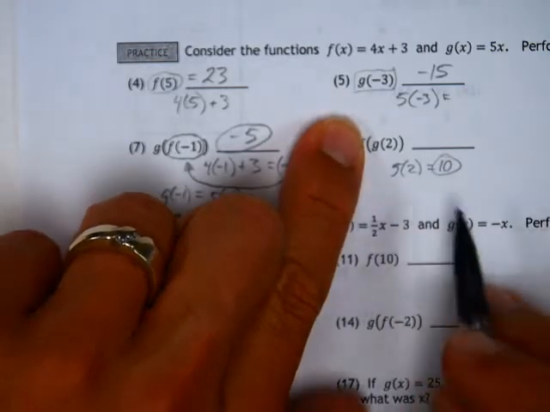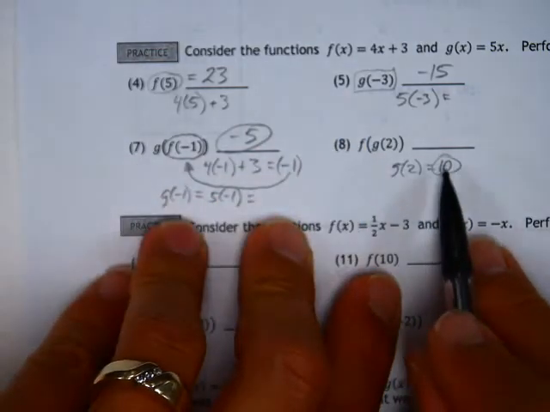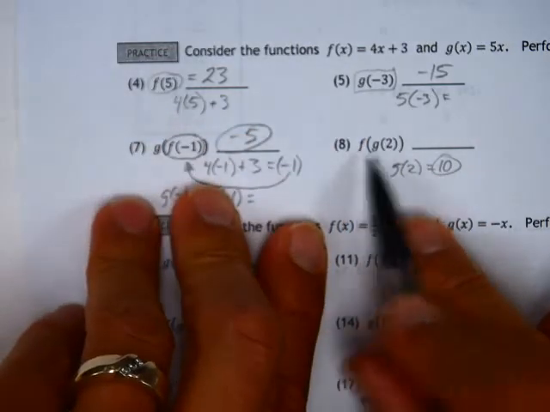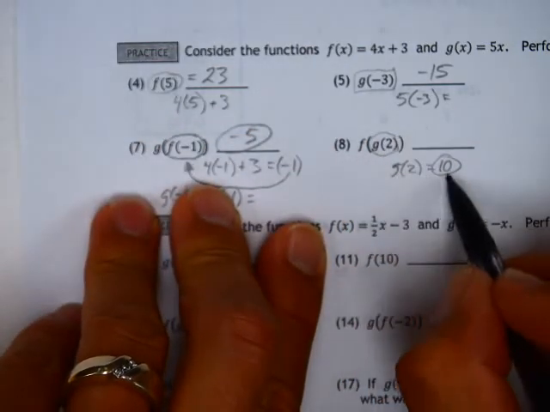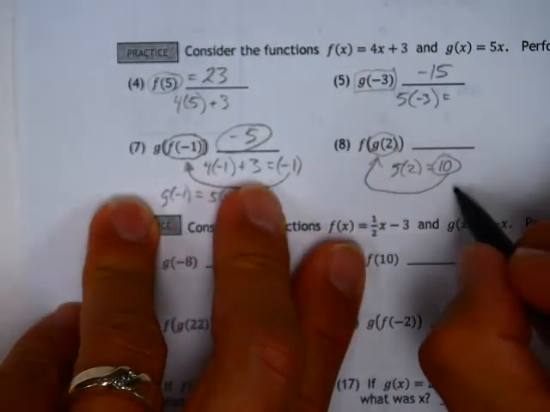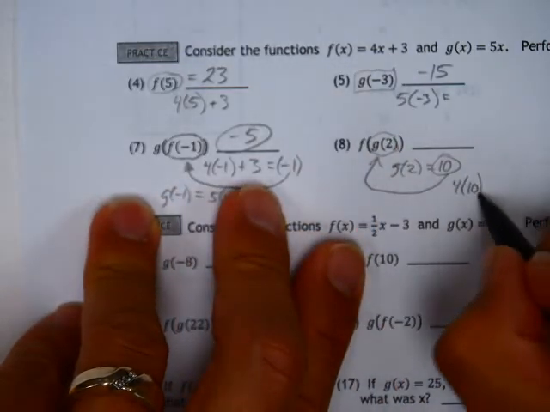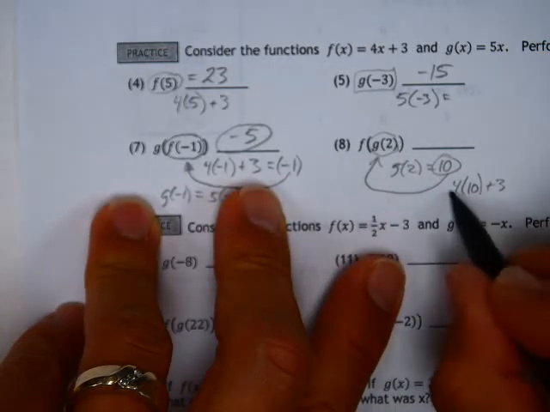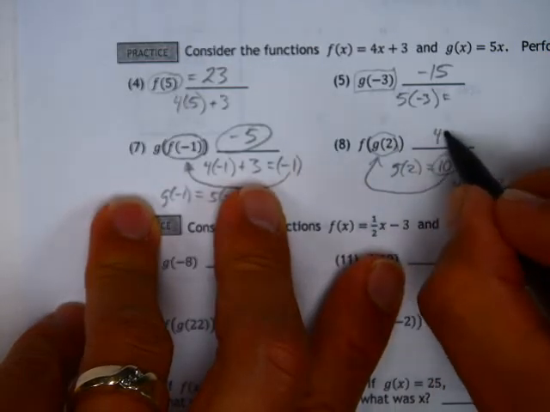Now this one's going to be easier to see. You get the 10 out of plugging it into here. Well, what are we going to do with the 10? According to this, we're going to plug it into f. So that just means we're going to take 4 times 10, which is the result of plugging this into here, and then we're going to add the 3, so that's 40 plus 3, or 43.